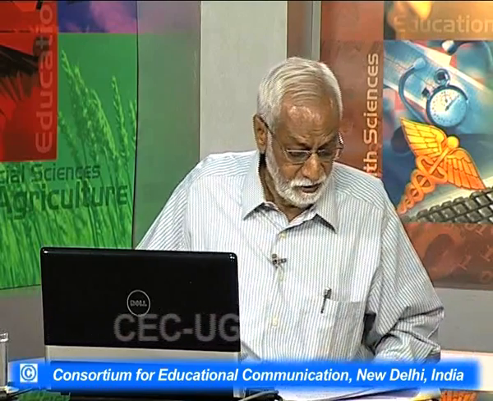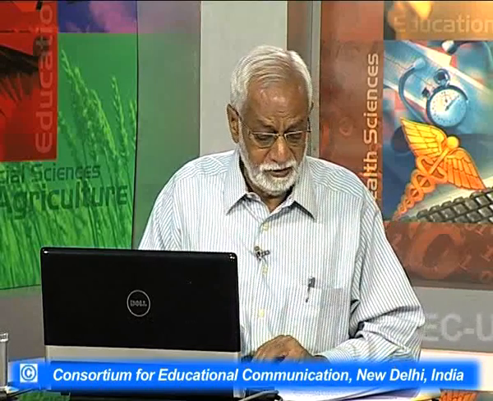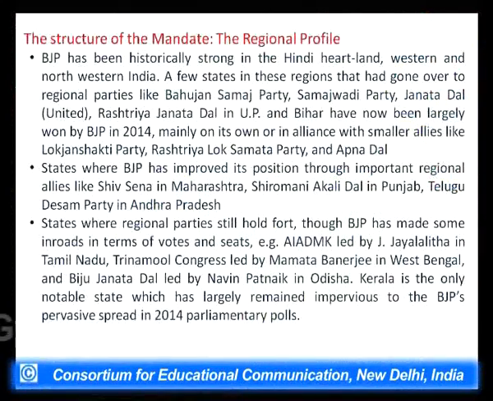The third category of states are those where the regional parties still hold the fort. They still remain strong, though the BJP has made some inroads in terms of votes and seats.